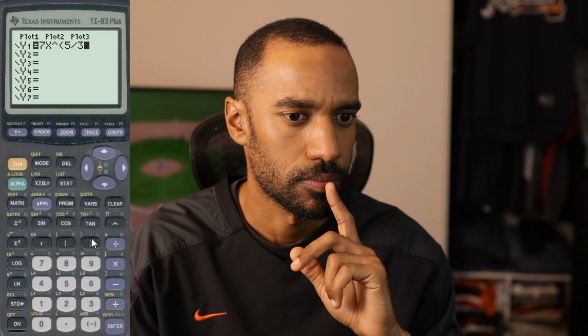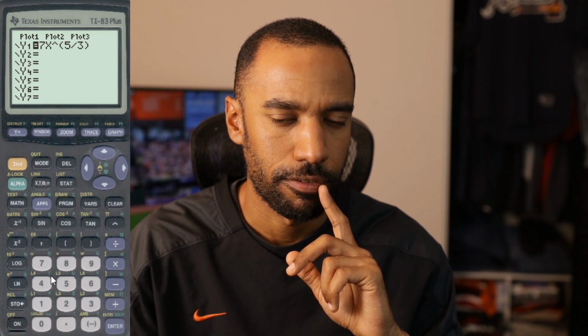Anyway, let's add, because these can't combine as like terms or anything like that. So we're going to input these. So 7x to the 5/3 and 49x to the 2/3.